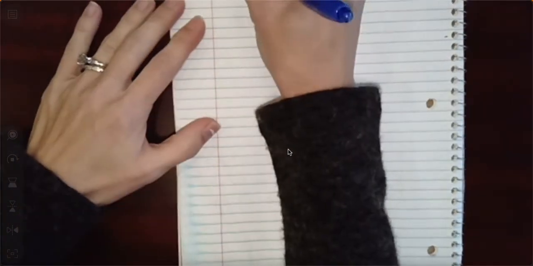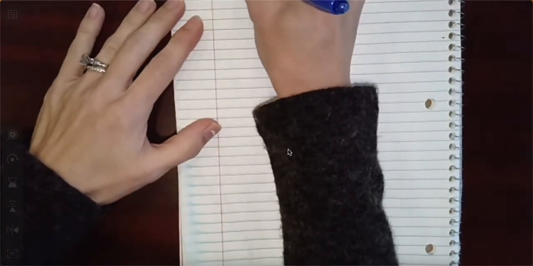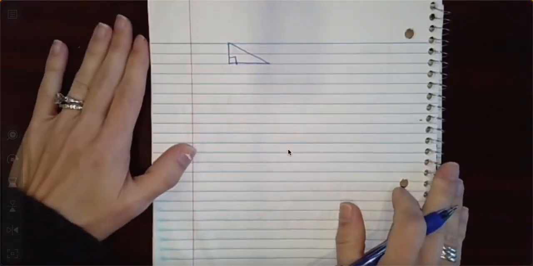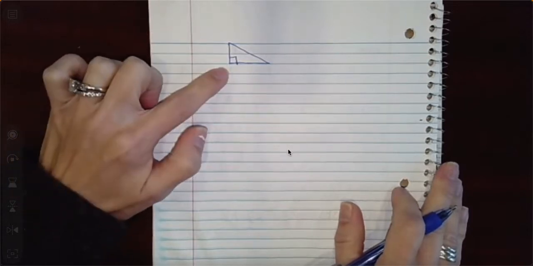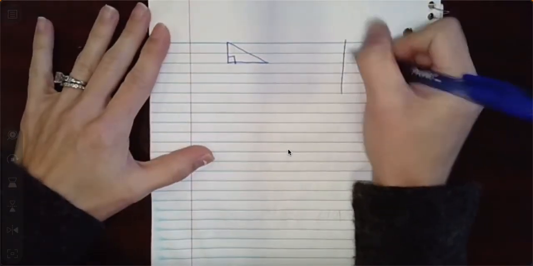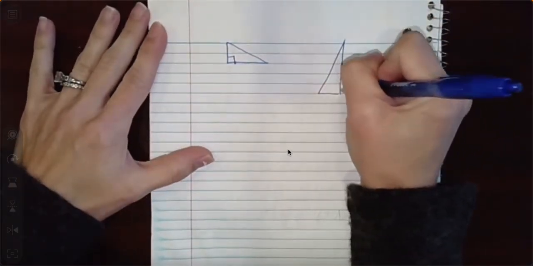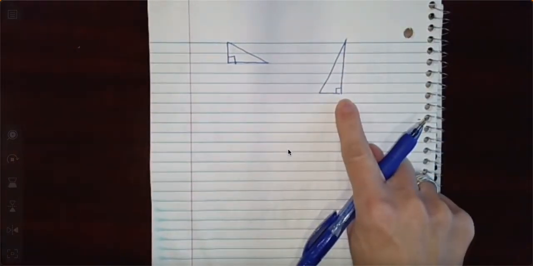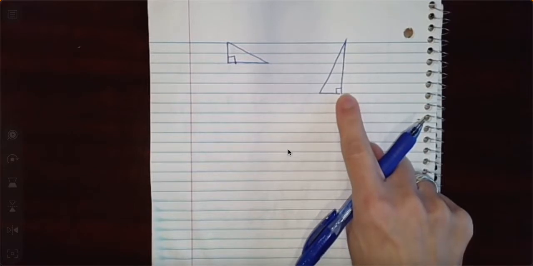We have right triangles. They are 90 degrees. If I draw a picture of a right triangle, there's lots of different ways I could draw it. How do you know it's a right triangle? It has a little square in it. That square means 90-degree angle, right? So you could have different shapes of right triangles, but I still know that's a right triangle, because it's got that little mark in there for that angle.